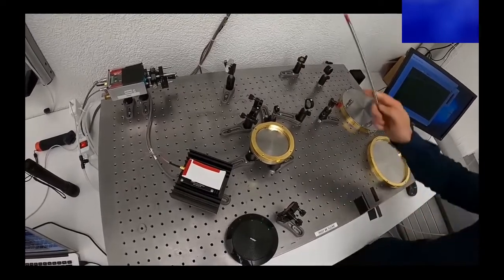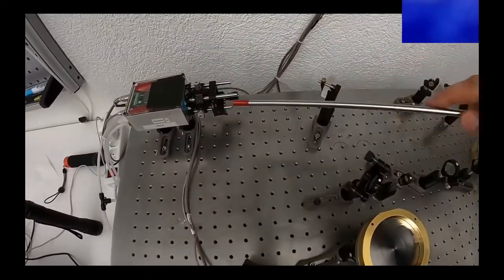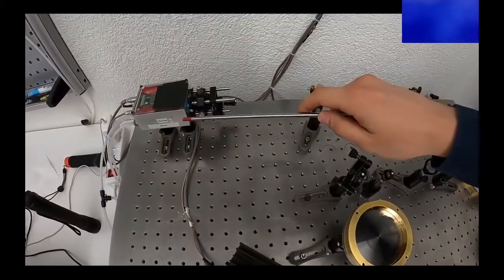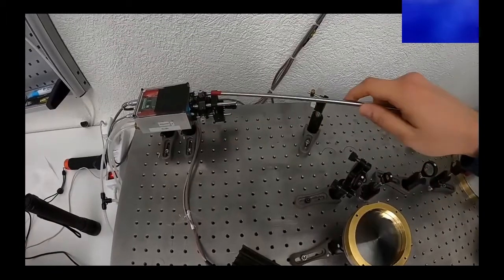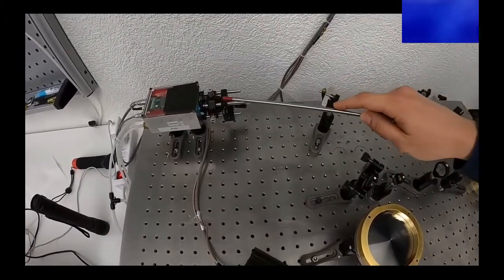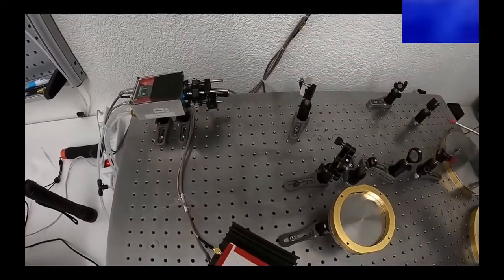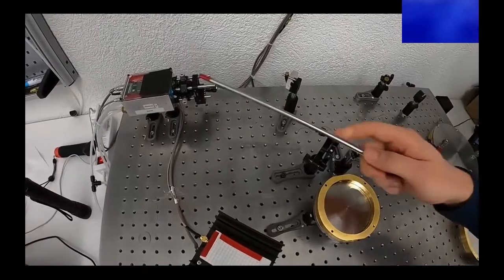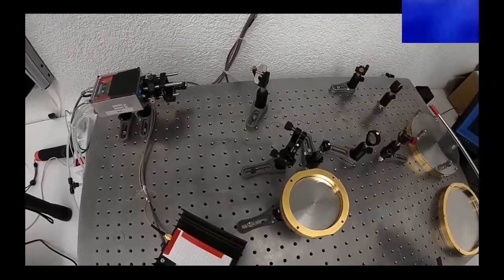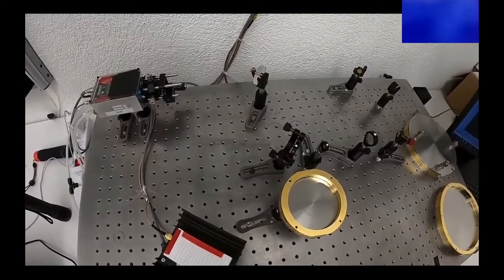So we will go from the start here. This is a quantum cascade laser or QCL package in a stable environment. It is emitting at roughly 4.3 microns. Right after that, we have a lens to collimate the beam, so that we have a nicely collimated beam throughout the setup. Right afterwards, we have a neutral density filter. This is just to reduce the optical power because we have a very sensitive detector.